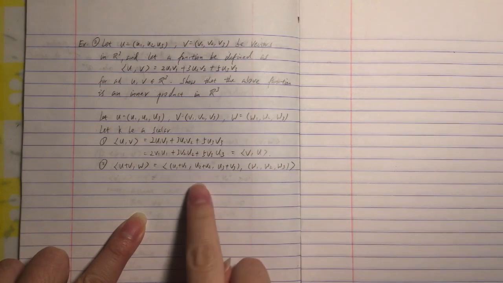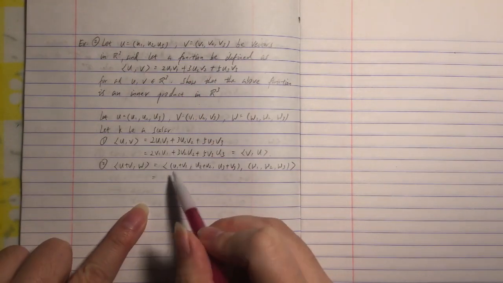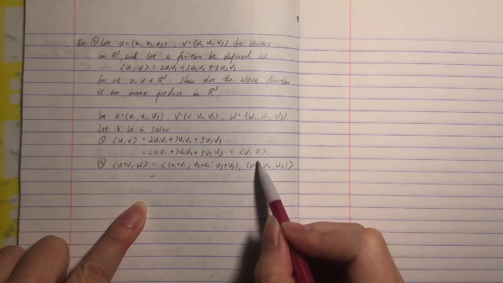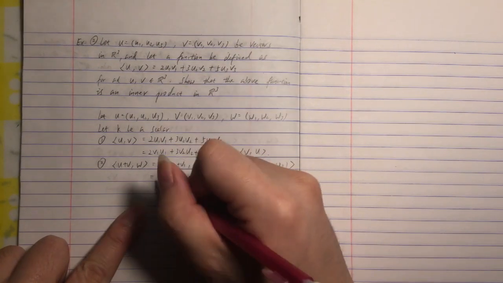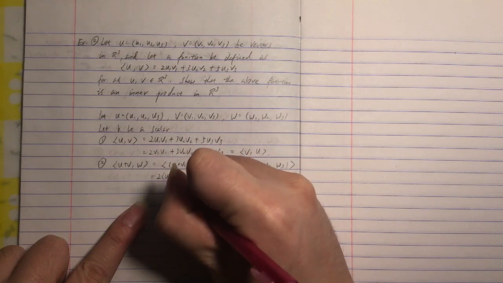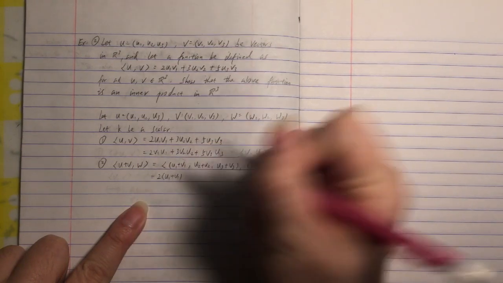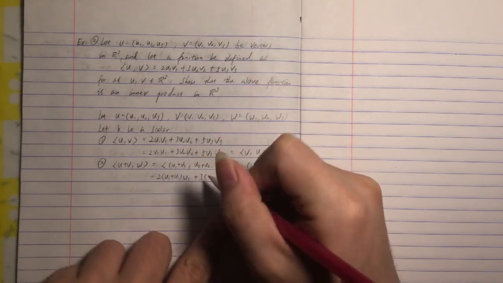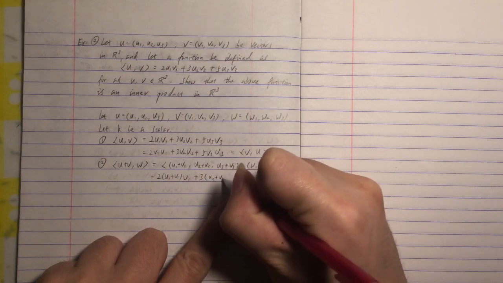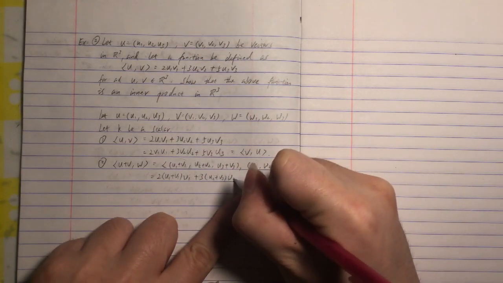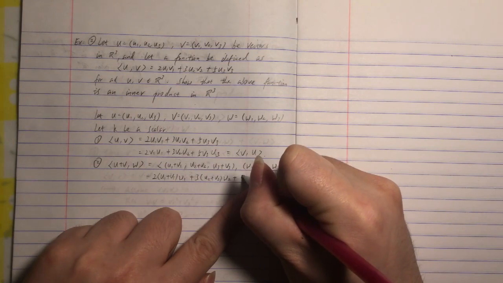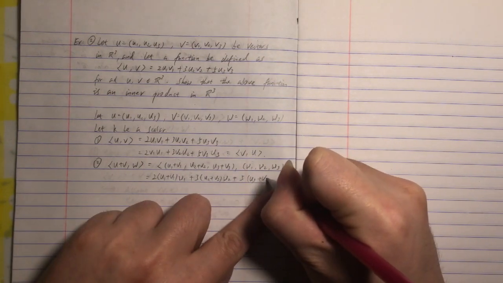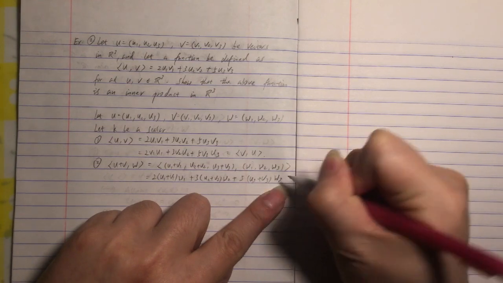Then apply the definition. Here, u1 plus v1 is the first component, and w1 is the first component of the second vector. So I have twice u1 plus v1 times w1, plus 3 times u2 plus v2 times w2, plus 5 times u3 plus v3 times w3.